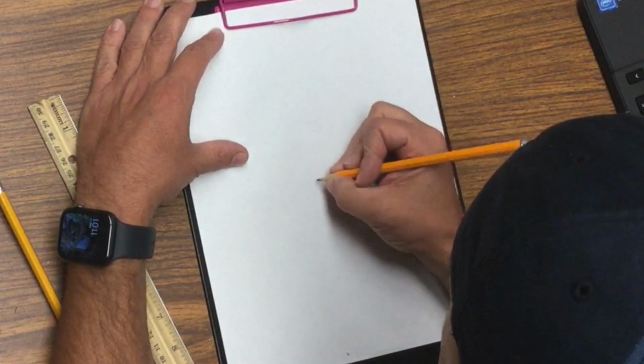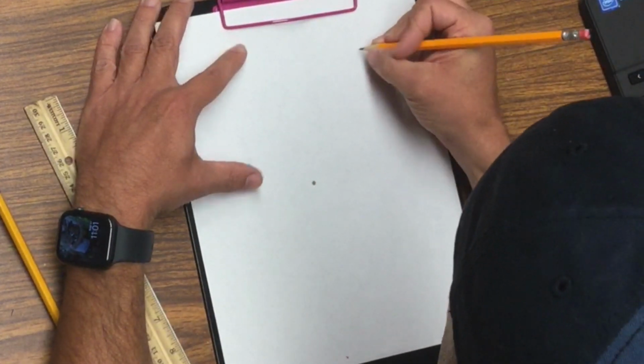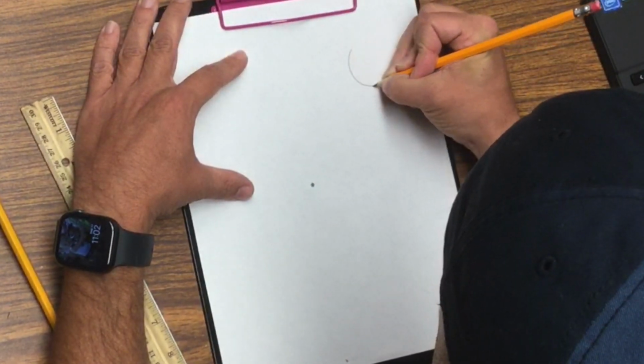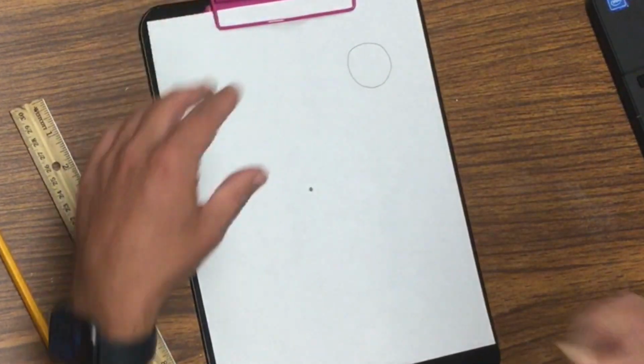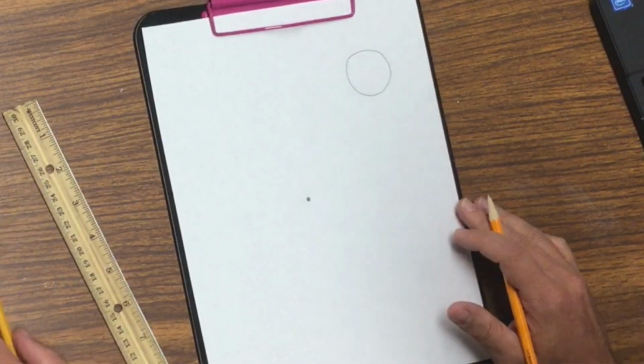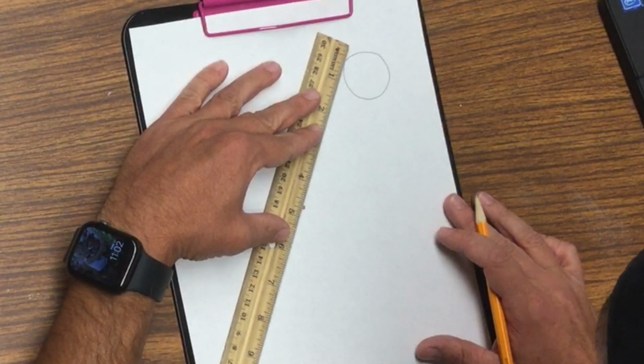As always, we begin with a vanishing point. And then I'm going to draw myself a circle. I've got my circle in place. Now I'm going to move through and begin to get my connection lines in place.